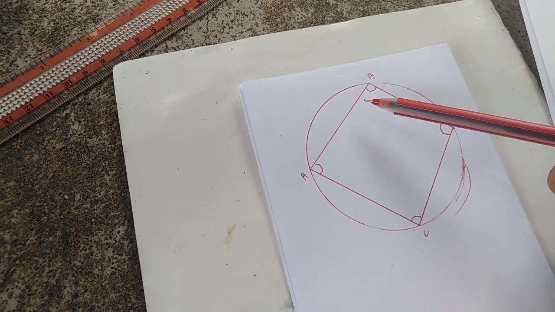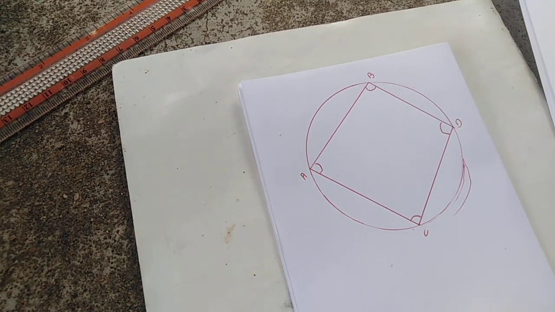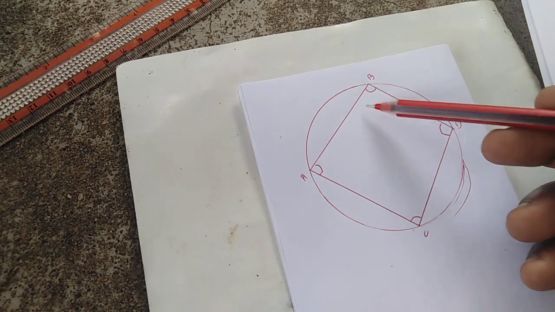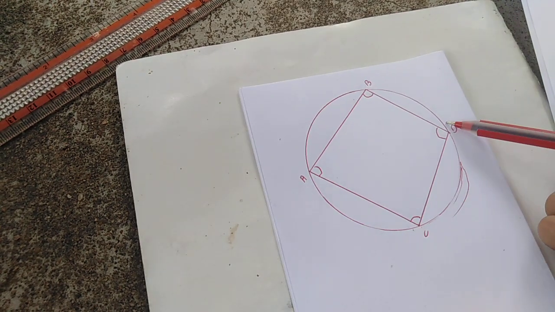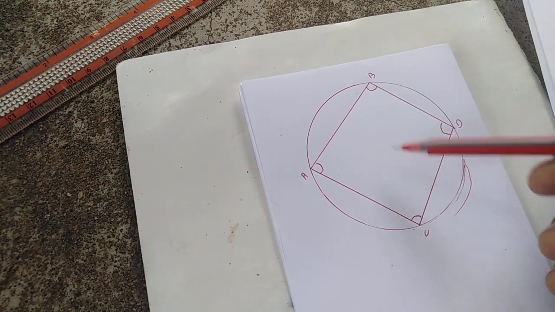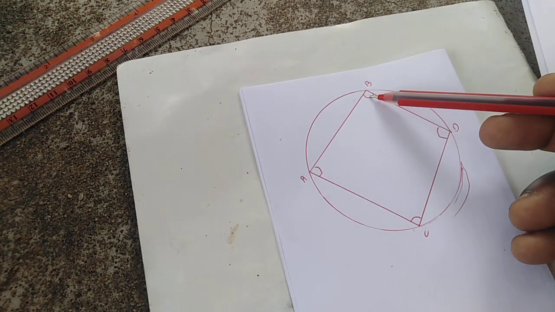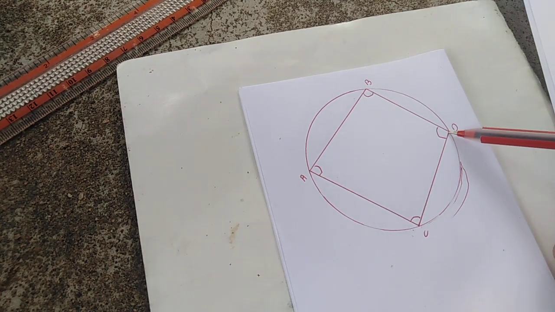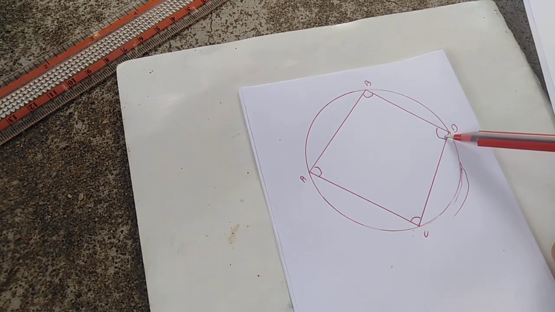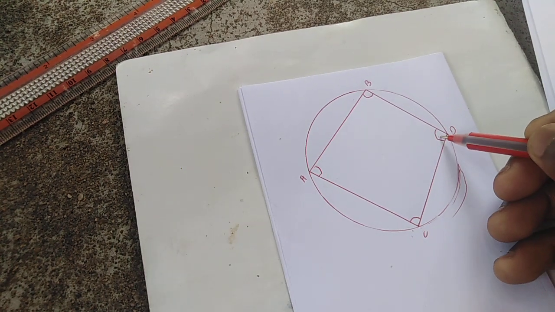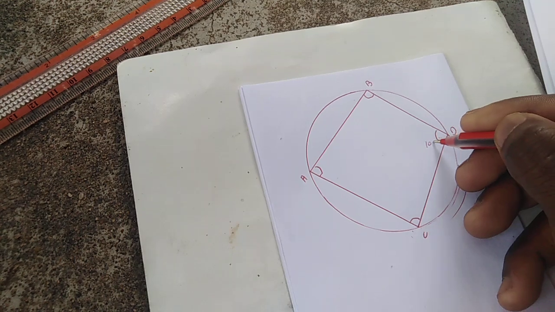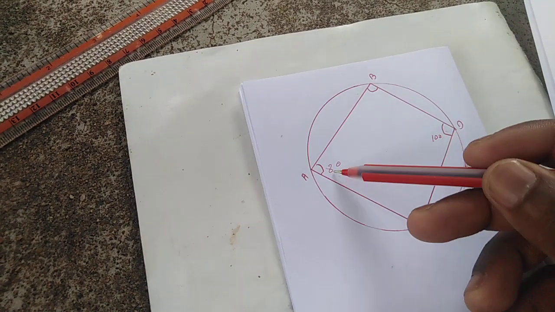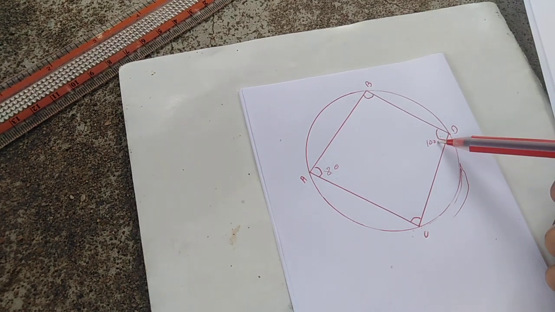Whenever you're having this one, you get it from this law, which states that opposite angles add up to 180. The opposite of this one is this one. So this and this are supposed to add up to 180. If this one is 100, this one is going to be 80. If this one was 100, this one could have been 80.